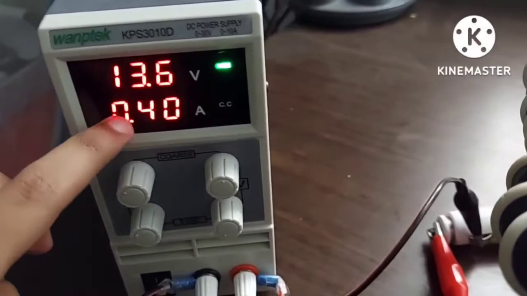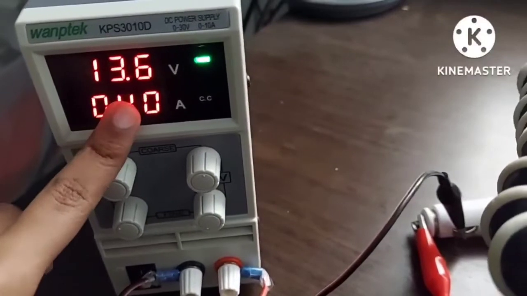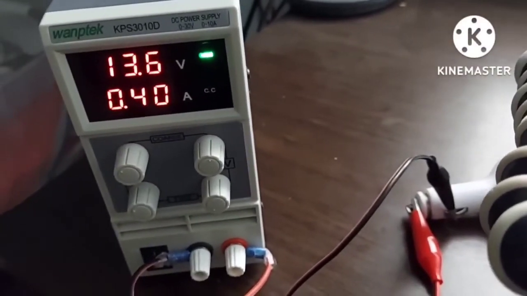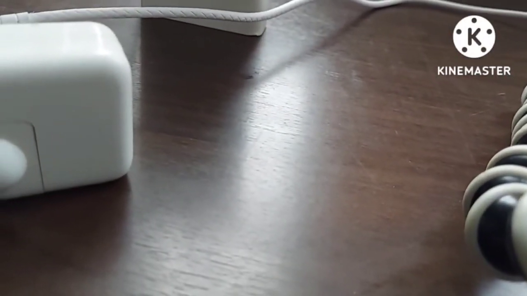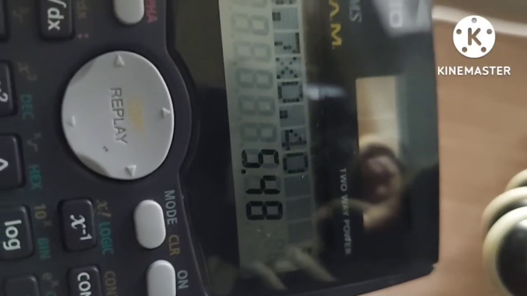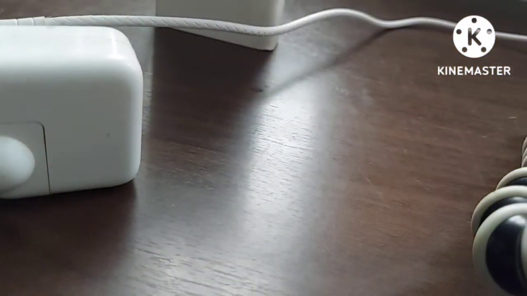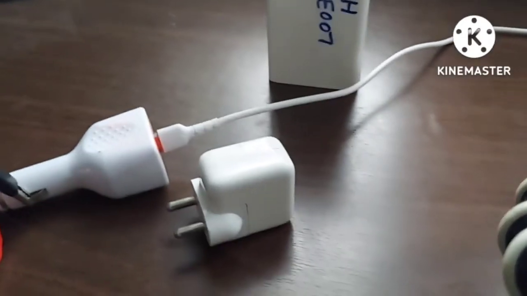Now if we look closely at the power supply, for the same setup of charging the power bank at 10 watts, there's a current consumption of only 0.4 amperes, that is 400 milliamps, compared to the previous setup where we were drawing 1 ampere of current. Putting that in the calculator, we only have around 5 watts of power being taken here. So DC loads are much more efficient.